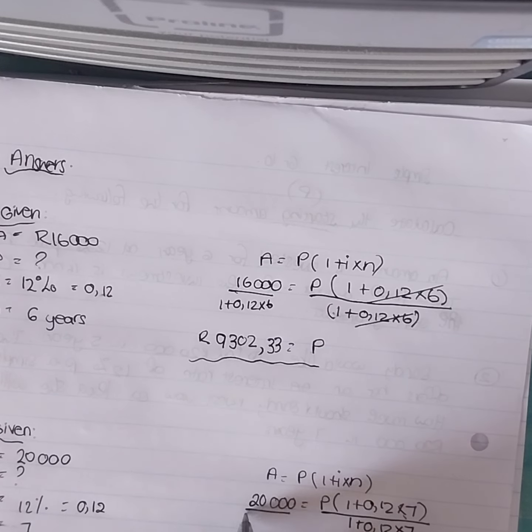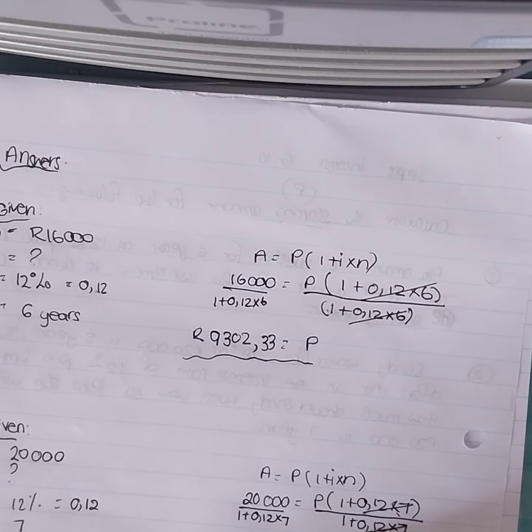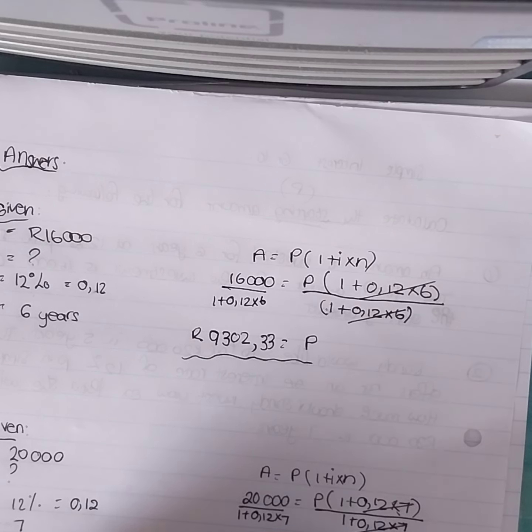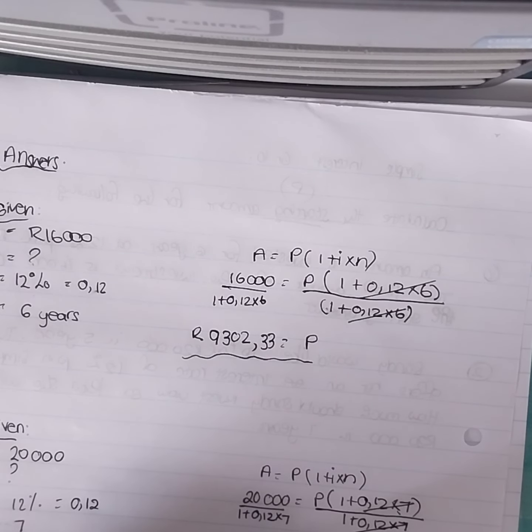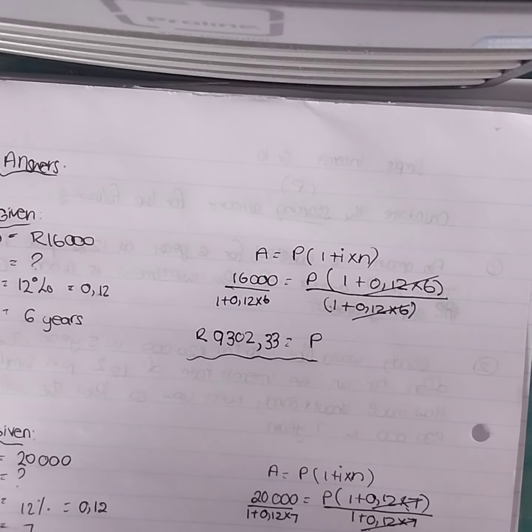Over here, cancel, is equal to P, your 20,000, and that is your starting value.